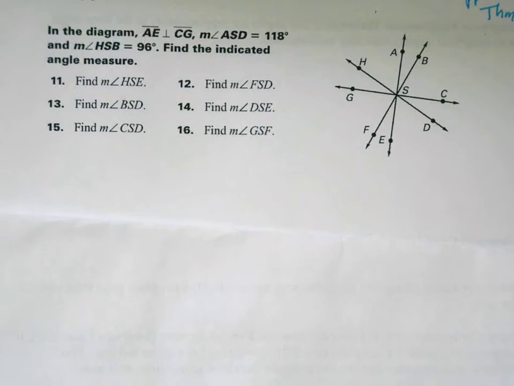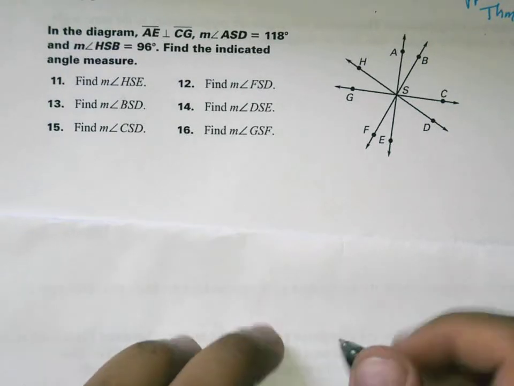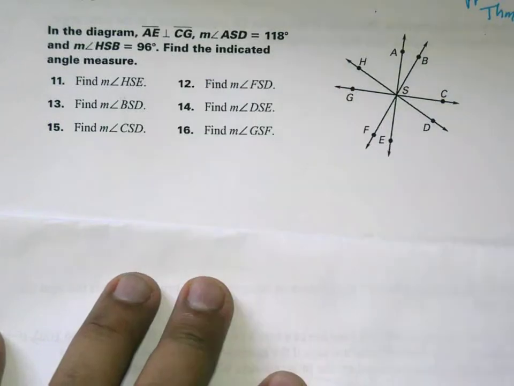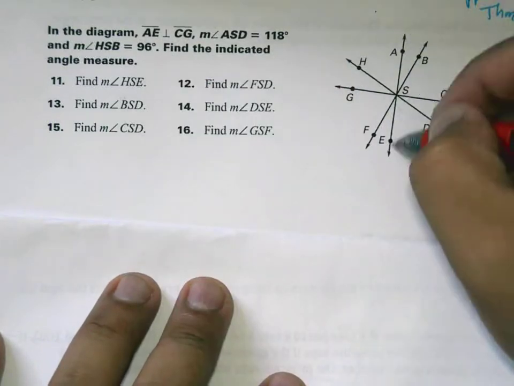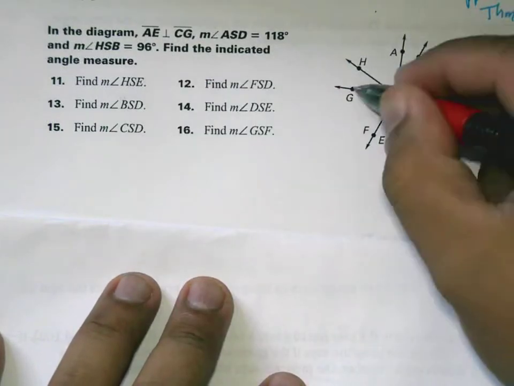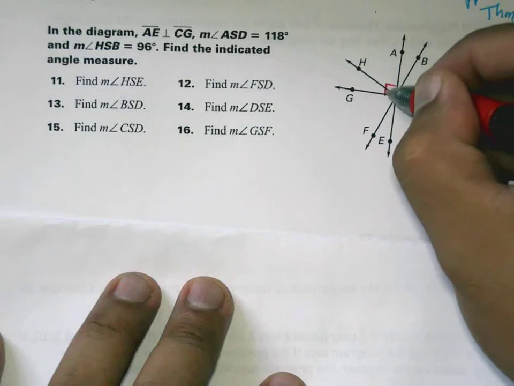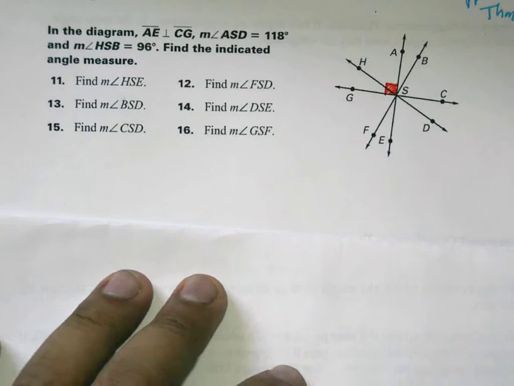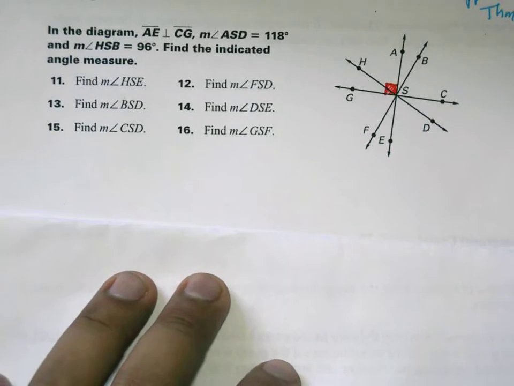And here we're going to take a look at a bunch of angles and try to figure out what their measures are. So we know a few things, and this is where if you have some nice colored pens and pencils, it would be really great to use. First thing we know is that AE is perpendicular to CG. So AE is this line here, CG is this line here. So these angles here are perpendicular. That's 90 degrees.